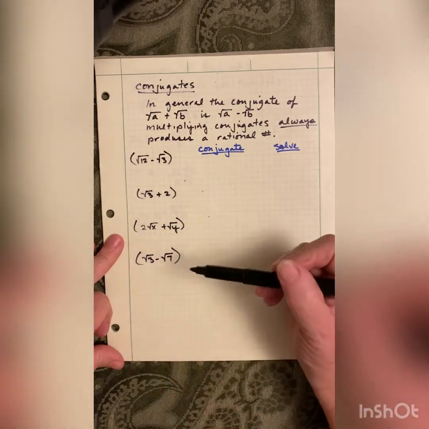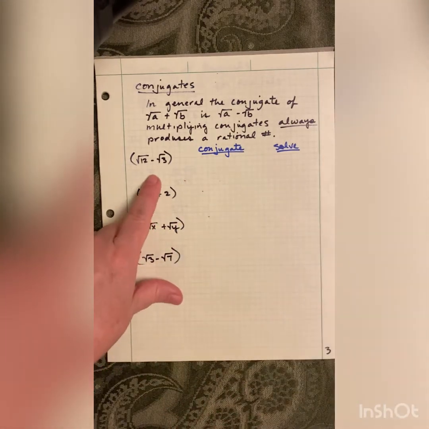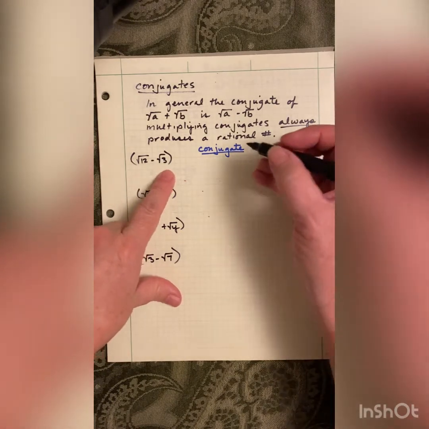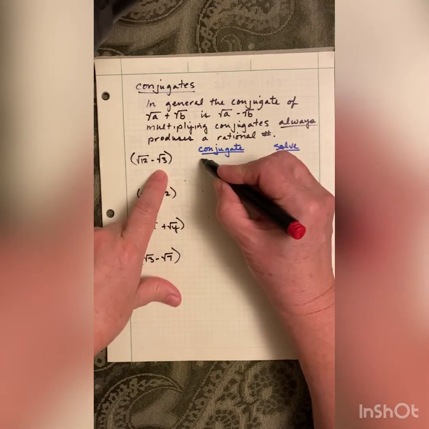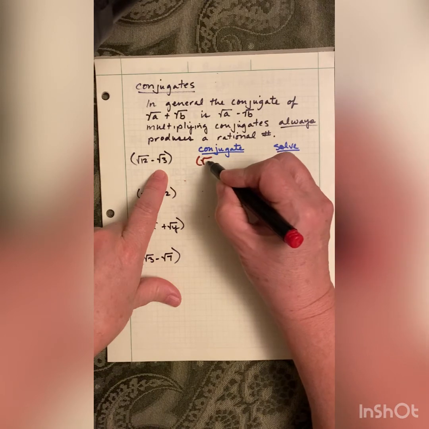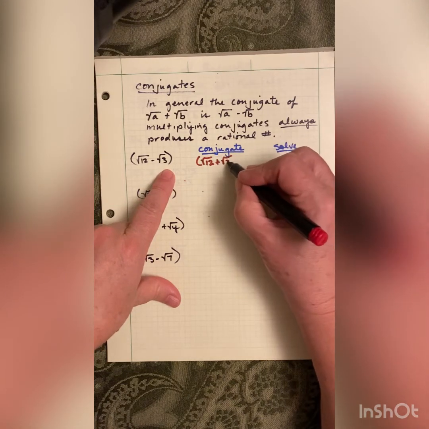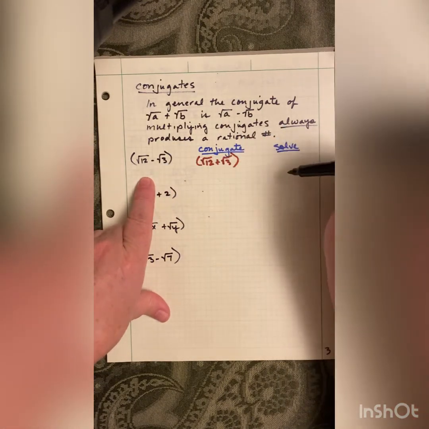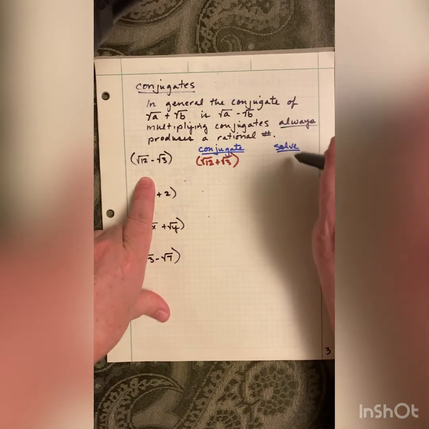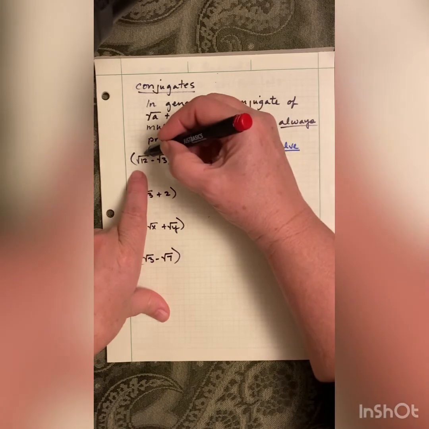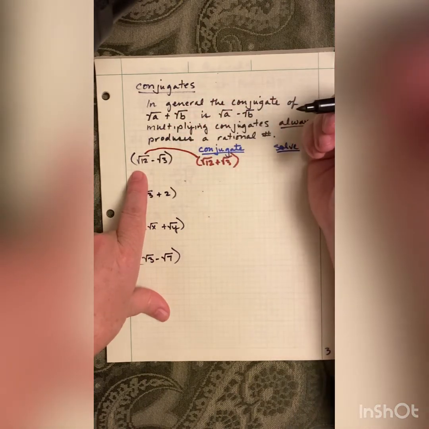Okay, so let's take a look at this one right here. I'm starting with this. So what is the conjugate of that? Well, it is going to be the square root of 12 plus the square root of 3. Then when I do the math on that, let's find out what we got. So square root of 12 times square root of 12.